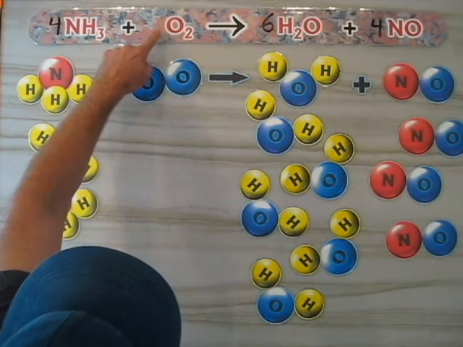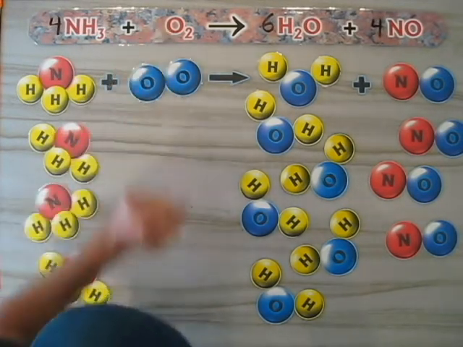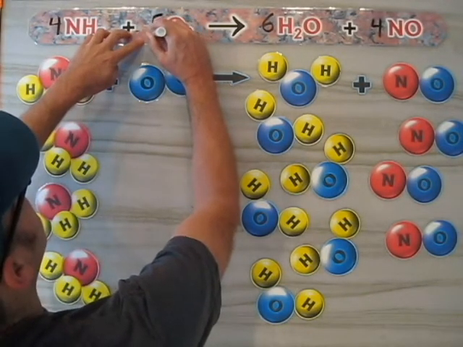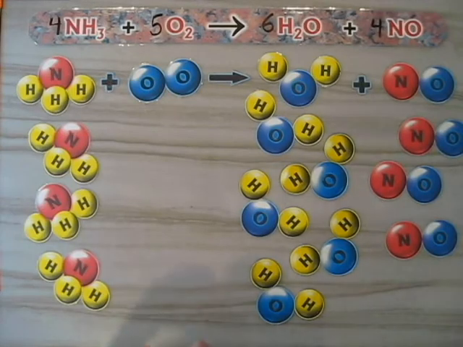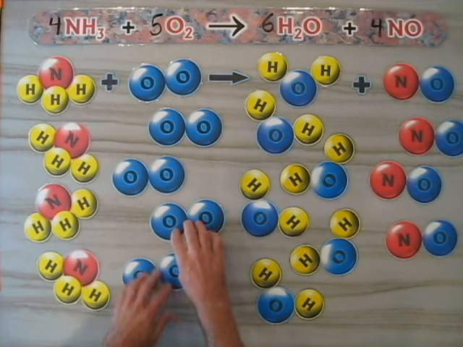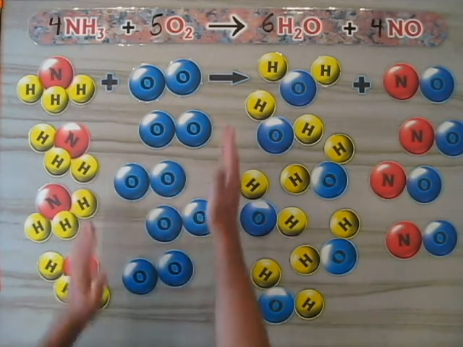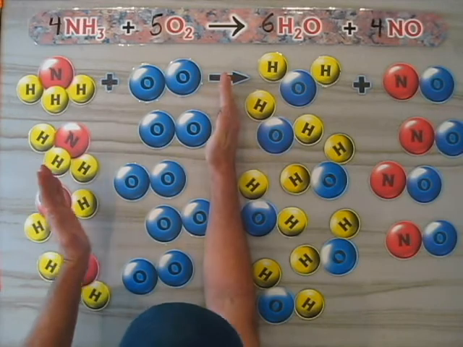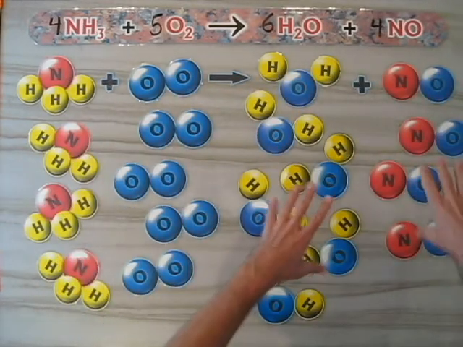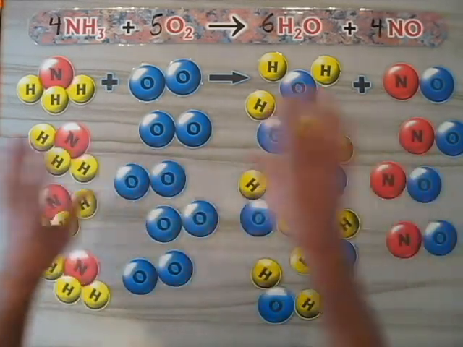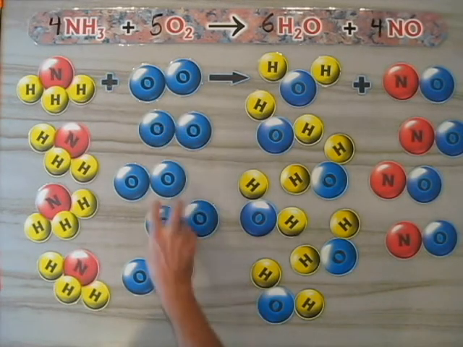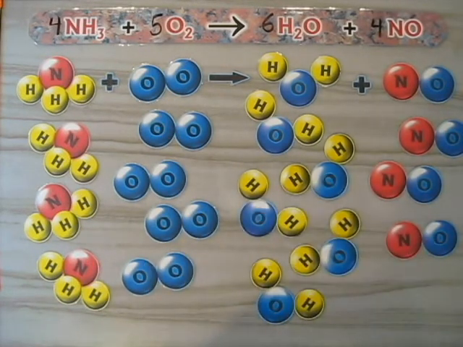What coefficient do I need here? What coefficient do I need to make this 10? I need the number 5. And that means, of course, 1, 2, 3, 4, 5 oxygen molecules. Okay, so everything on this side is balanced by everything on this side. This is where the atoms started. This is where they ended up. Before the reaction, after the reaction. Reactants, products. And just to make sure, we've got 2, 4, 6, 8, 10 oxygen, and we already counted 10 over there. Everything's now balanced.